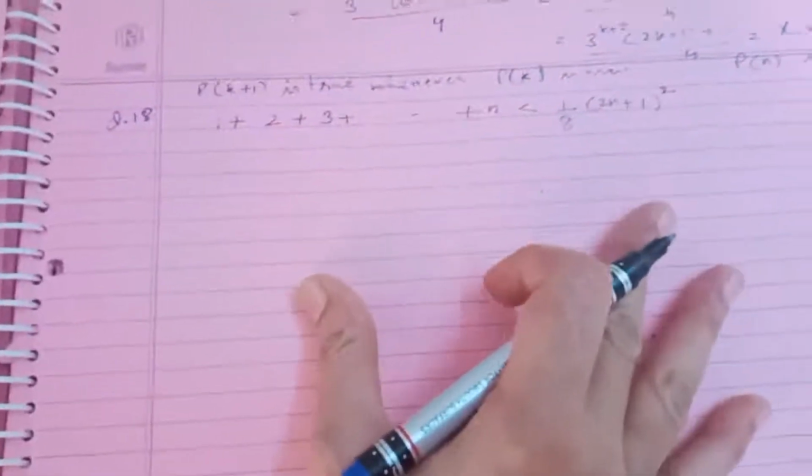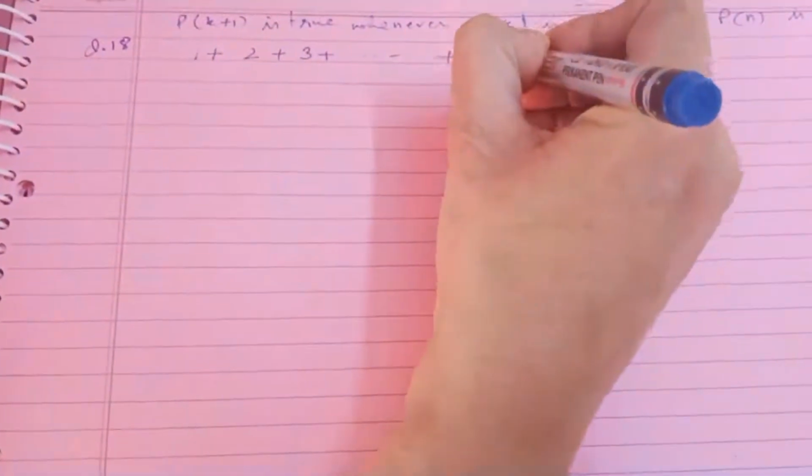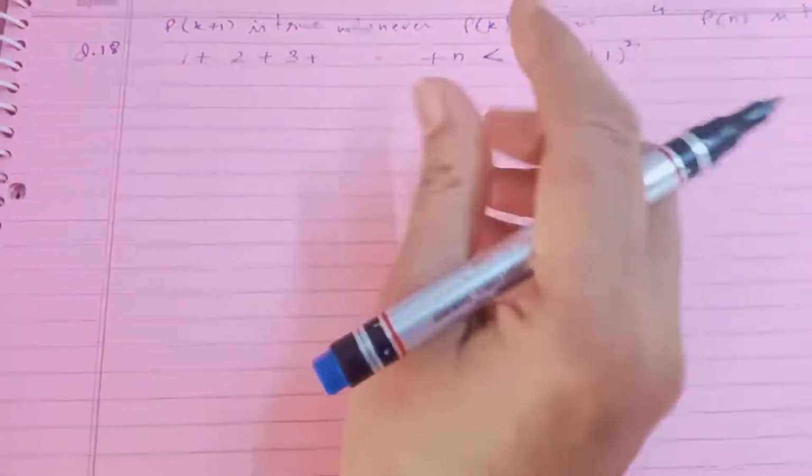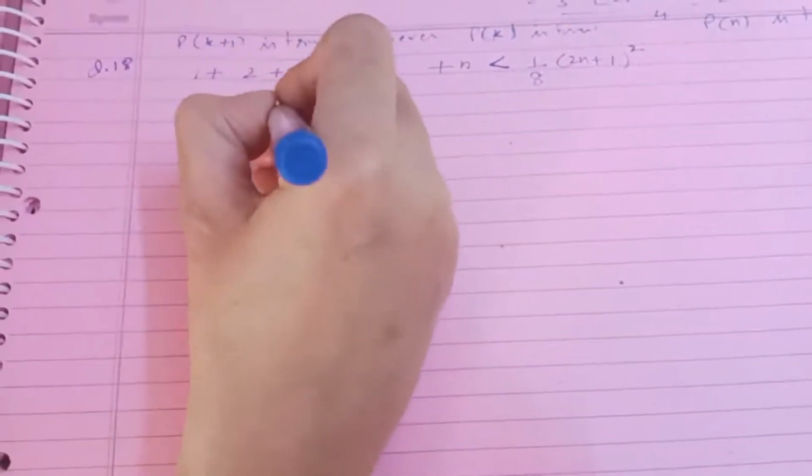One more question I am taking, a different question is there. That is what? It is in the form of inequality. Less than sign is given, means it is not equal to. So whenever inequality is given, there is one different rule to solve. The first step will be the same only, just you need to do for n equal 1. N equal 1, I will be taking left hand side.